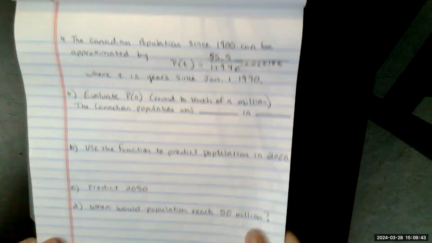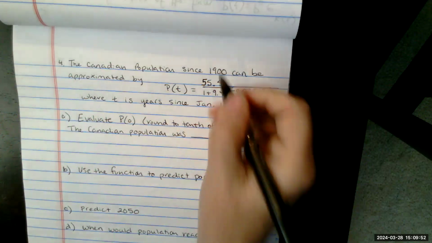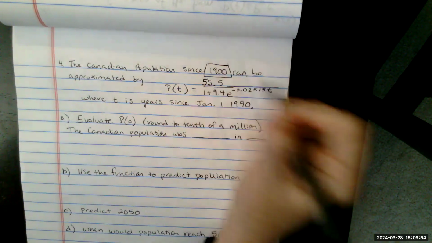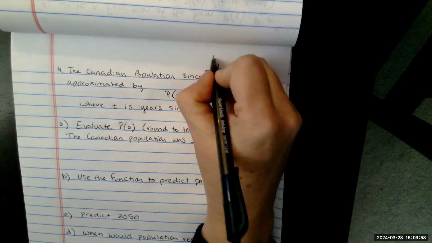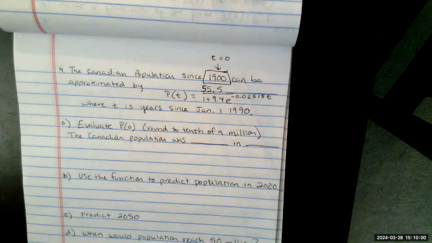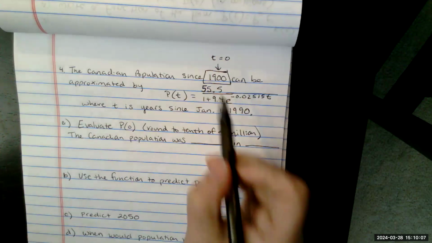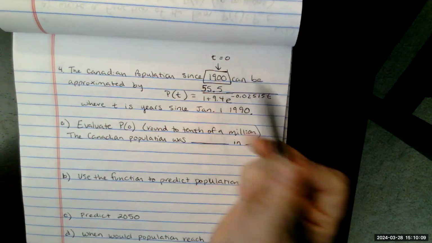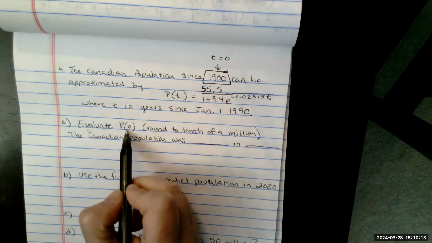Last one. This formula is a little different, and it's giving us the Canadian population since 1900. Remember, in problems that talk about years, they usually give you a starting year. And so that is your 0 as far as t. And so however many years since then is the t. So if I was talking about 1905, t would be 5.